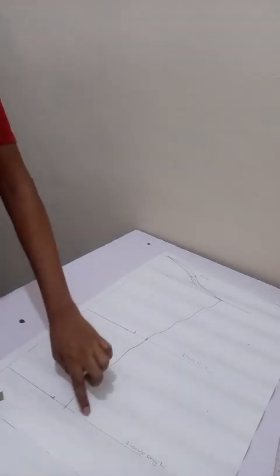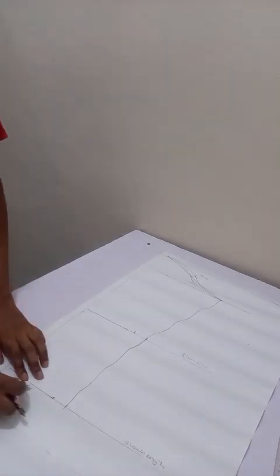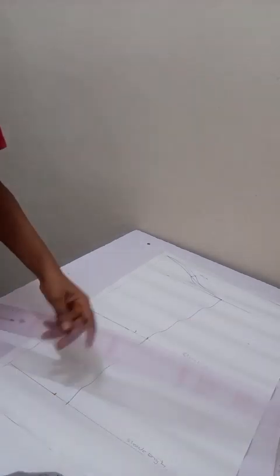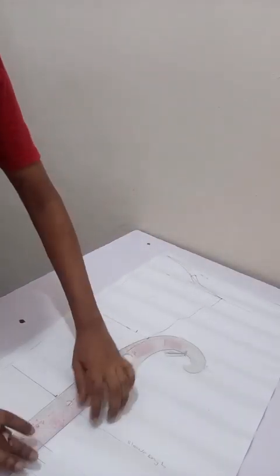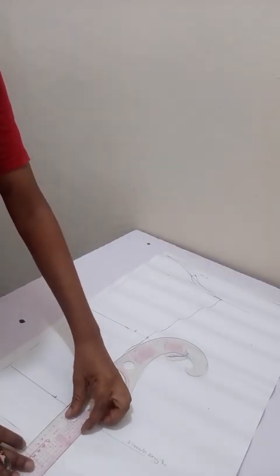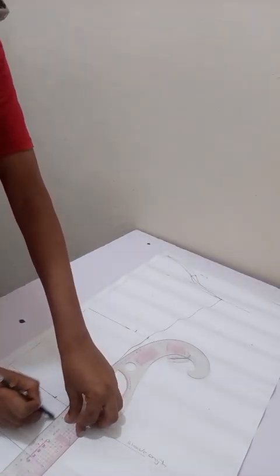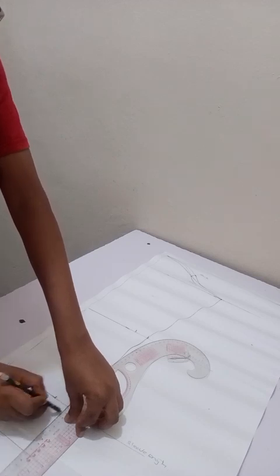First thing for your funnel sleeve, what you have to do is on your sleeve length, come down by 4 inch and mark. Then use your curve ruler to draw a straight line down to that 4 inch mark.